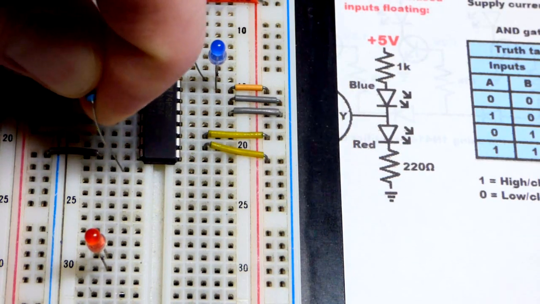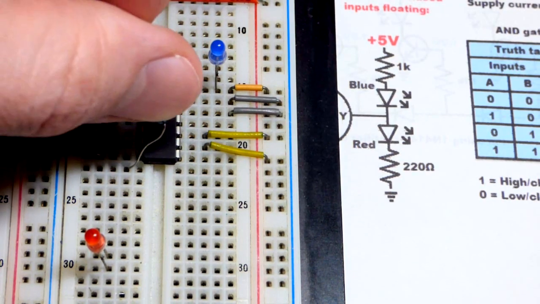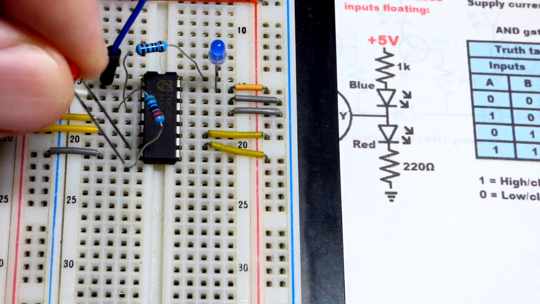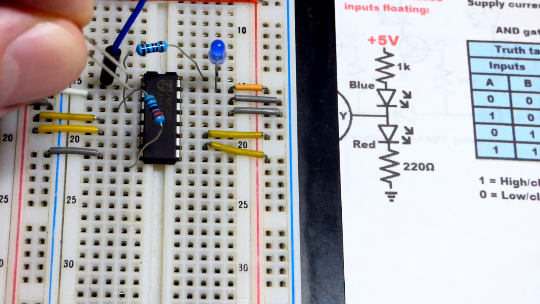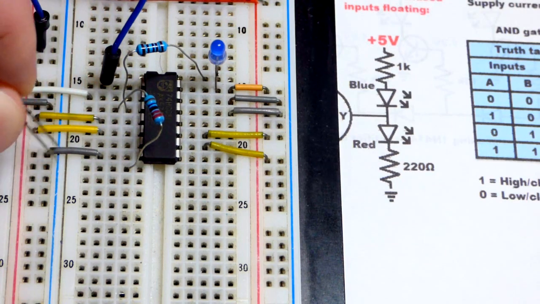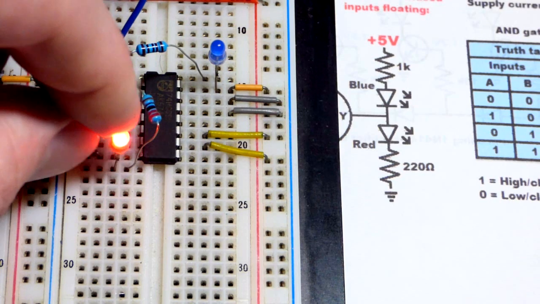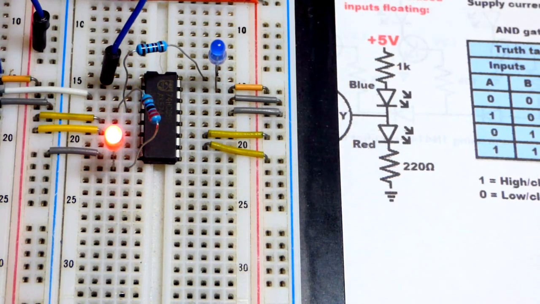We're going to go 1 row away from the gray jumper right there, and so 1 row below. So again, the longer lead the anode has to go towards what's going to be more positive when it lights up. Shorter lead the cathode is going to go to ground because that is the most negative part of the circuit. And as you can see right now, the output is high. The red LED is lit up.